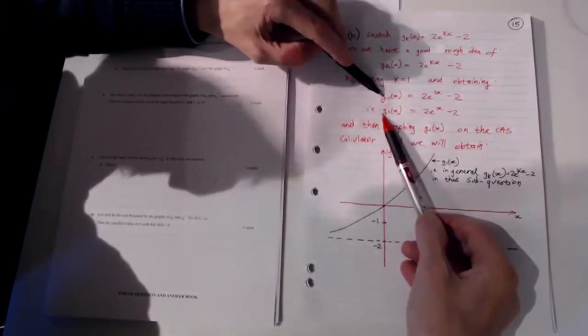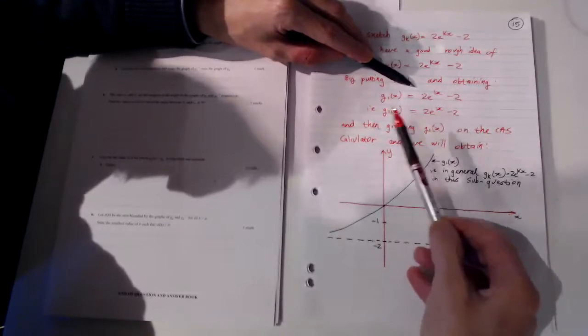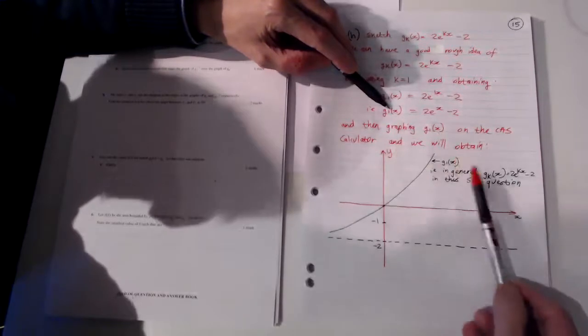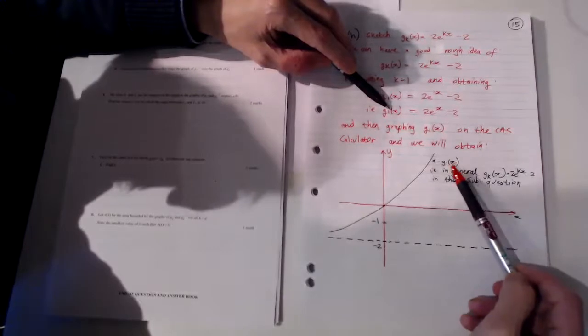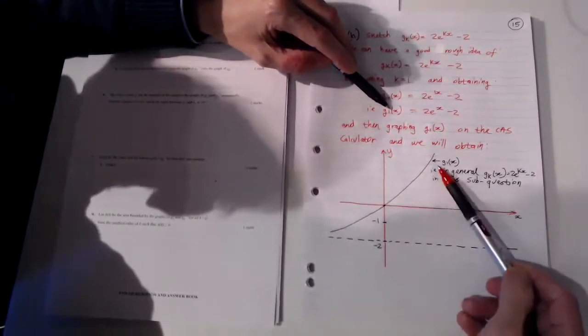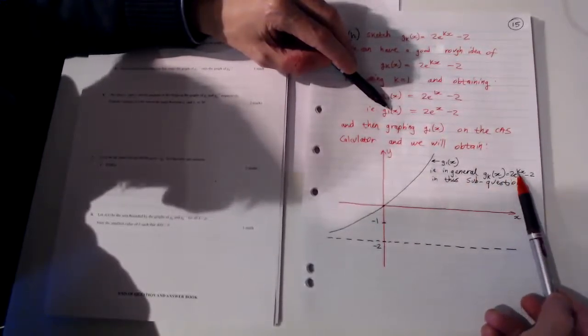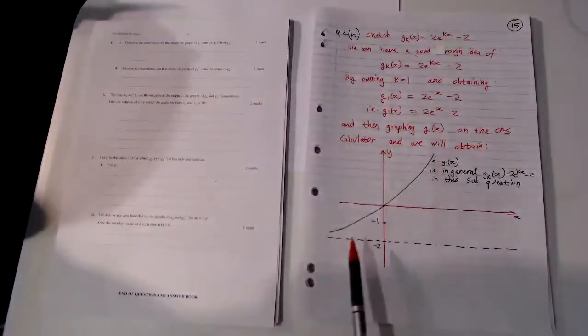That is, G subject 1 of x is equal to 2e to the power x minus 2. And then graphing G1 on the CAS calculator, we obtain the following. We can see that G1 is that curve there. It's got a horizontal asymptote at y=2. That is a general graph of G sub k, 2e to the power kx minus 2 in this sub-question. And with that somewhat rough graph, it's going to make it easier for us to answer this question.